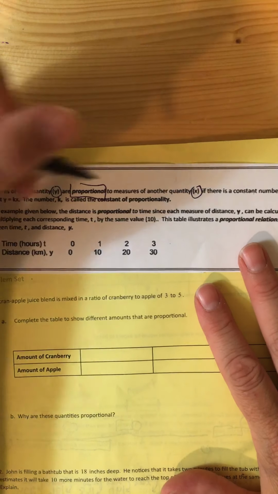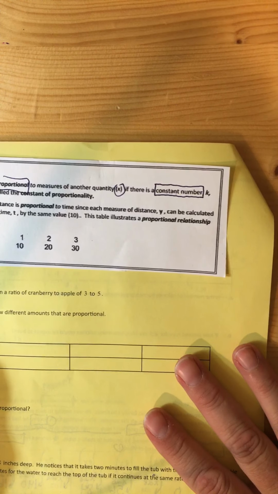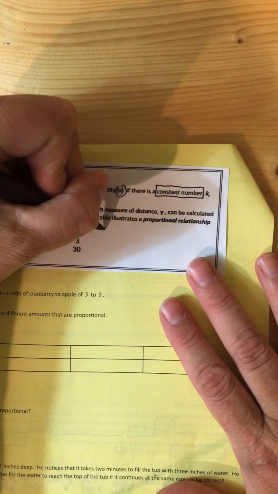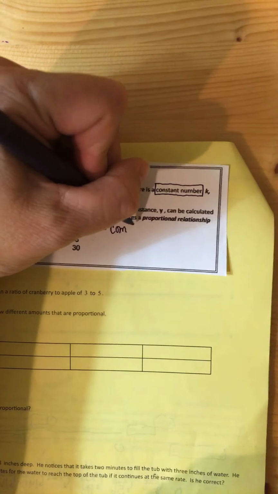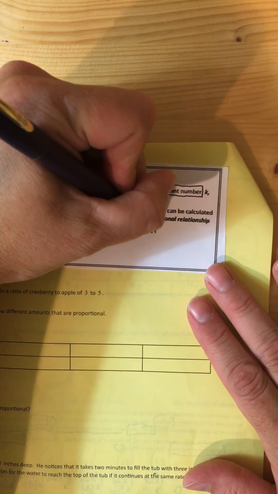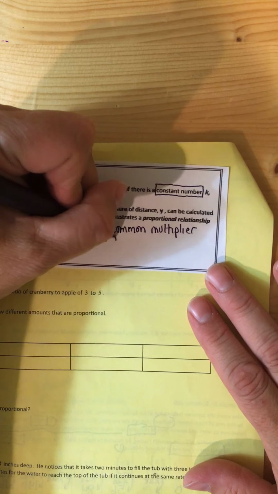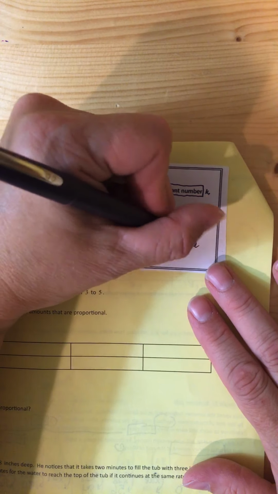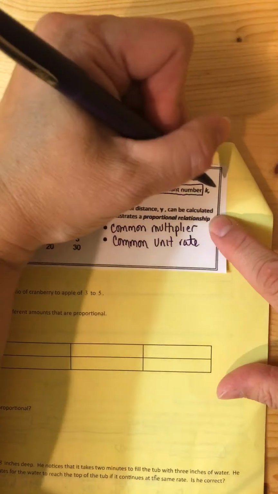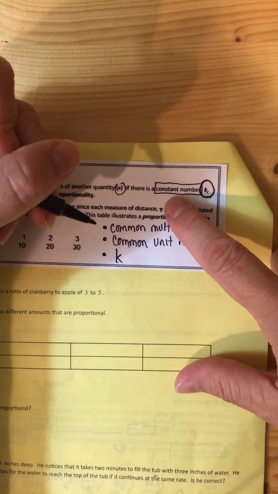Now you know they're proportional if there is a constant number, and we've been talking about that constant number. It's just been called something different. That constant number has been called common multiplier, and it also is called that common unit rate. But now we're going to find out it actually is called the variable k, which stands for that constant number.